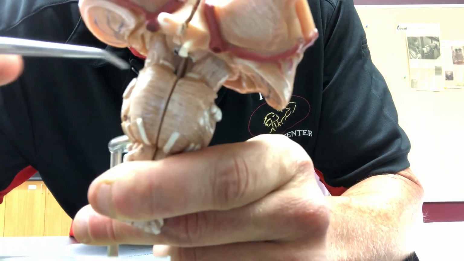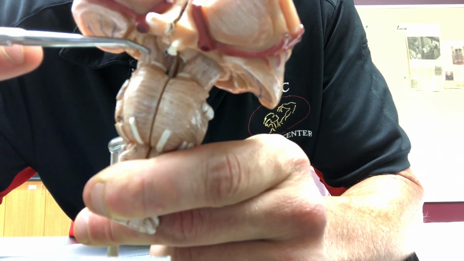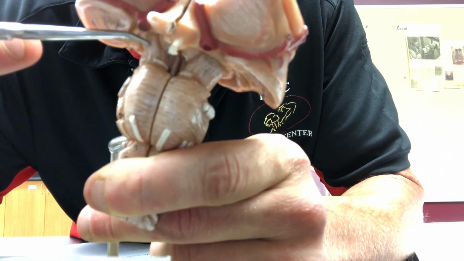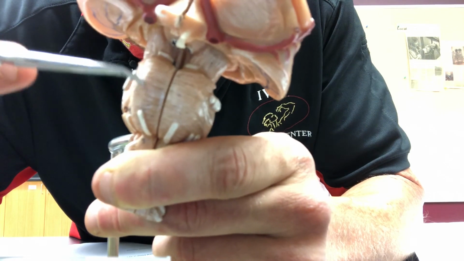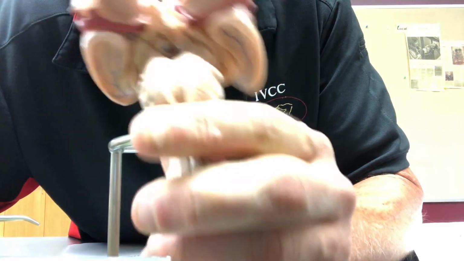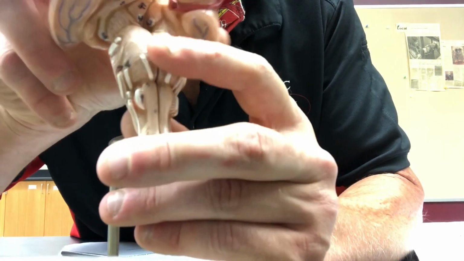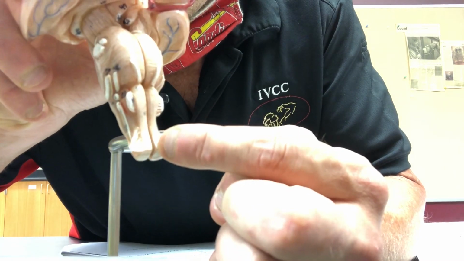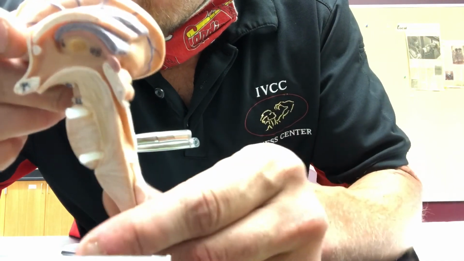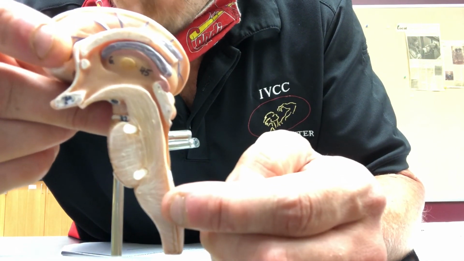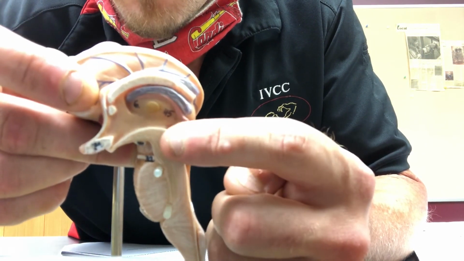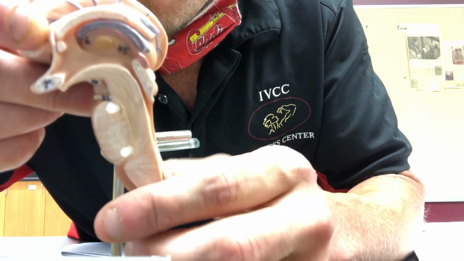We can definitely see the cerebral peduncle of the midbrain. Cerebral peduncle looks like a pedestal. Just below it is going to be the pons, and then where my fingers are holding right there, there you've got your medulla oblongata again. Let me pull this apart and give you an internal view. So again, medulla oblongata, pons, cerebral peduncle.